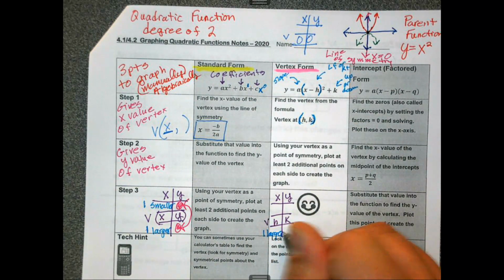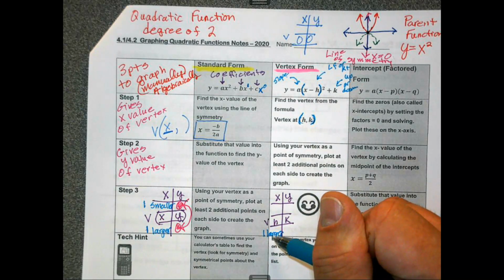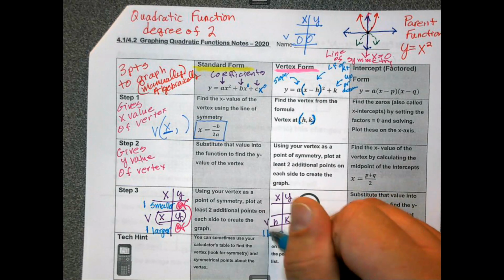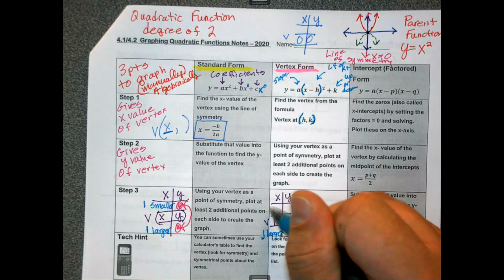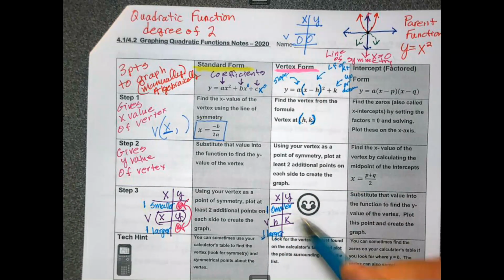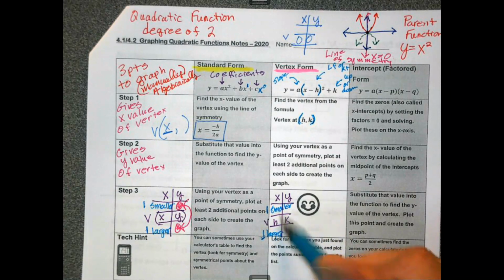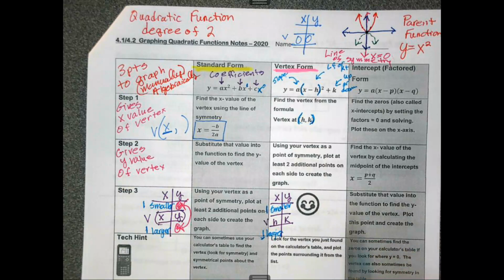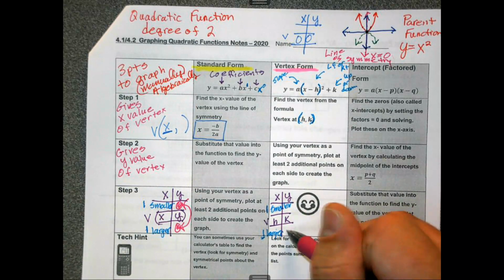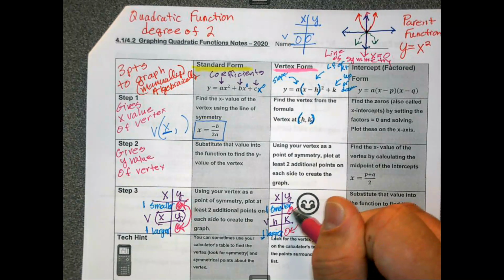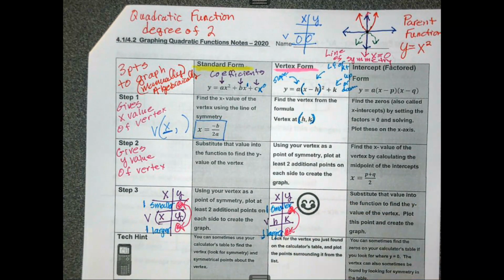You guys can pick whatever number you want, but I highly suggest if you pick two larger, then go two smaller. Whatever number you pick here, that's what you have to pick here, one smaller. I would take one of these numbers, plug it back into the original equation to get your y. And once you get your y, these are going to be the same. So vertex form is going to be the easiest.